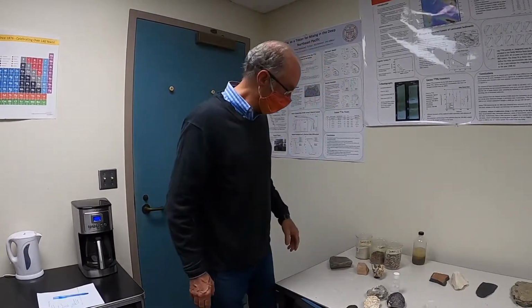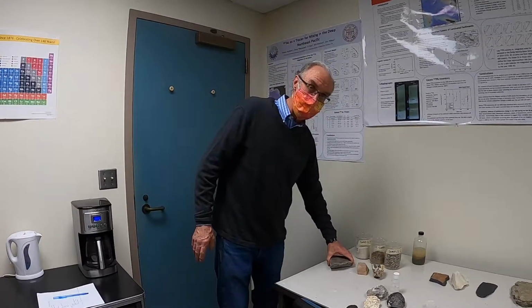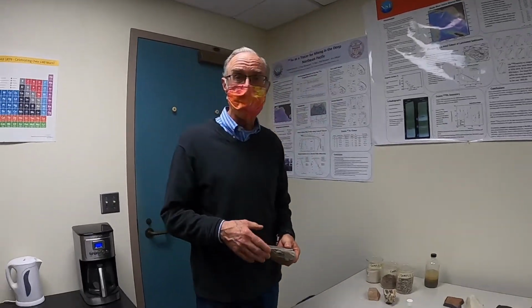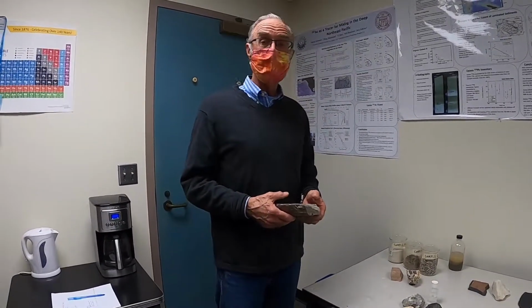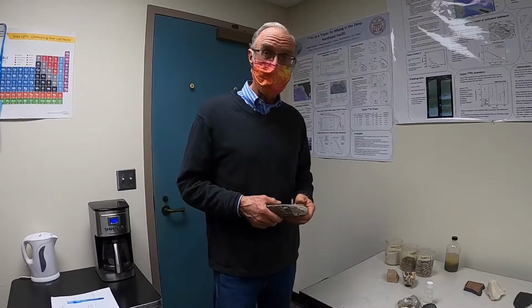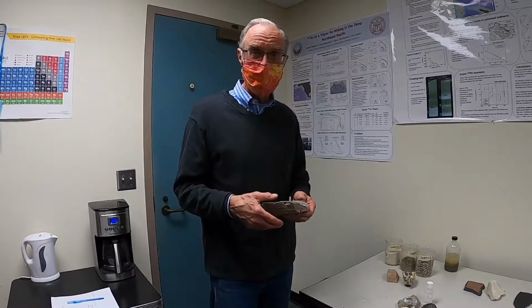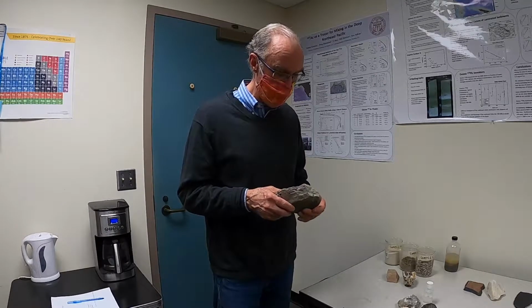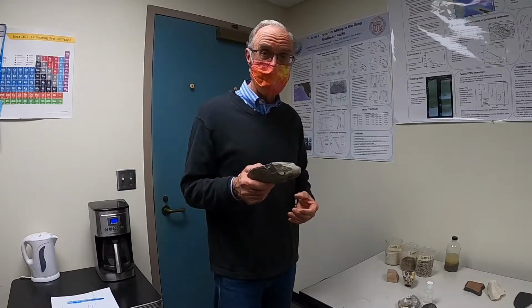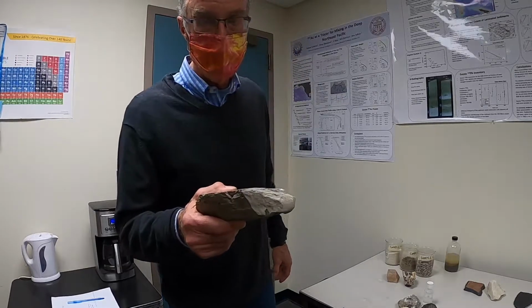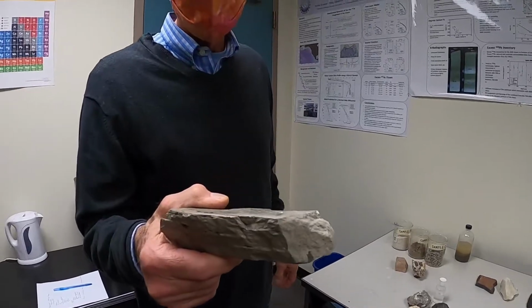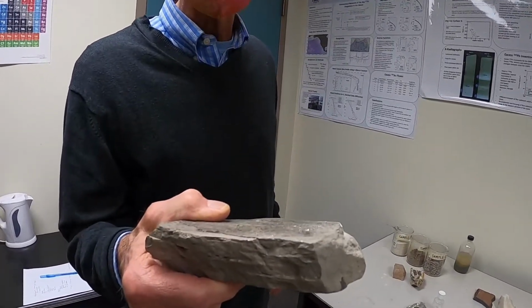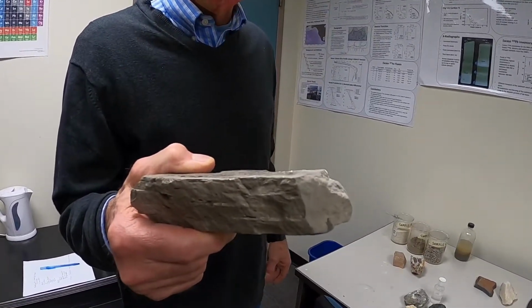How can we put those together to make a rock? Well, we can compress them, which will lead to compaction, and we can cement them. So we have compaction and lithification. That gives us a sedimentary rock. Fine-grained sedimentary rocks become things like shale. And this is actually something between a shale and a siltstone.